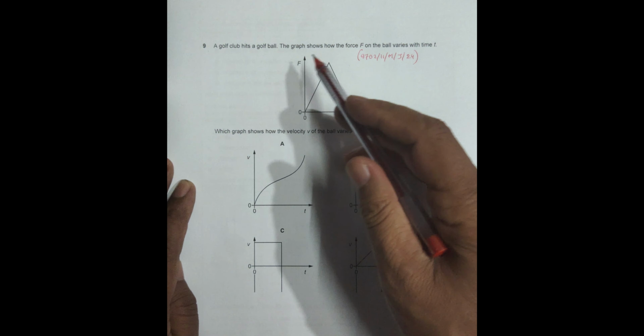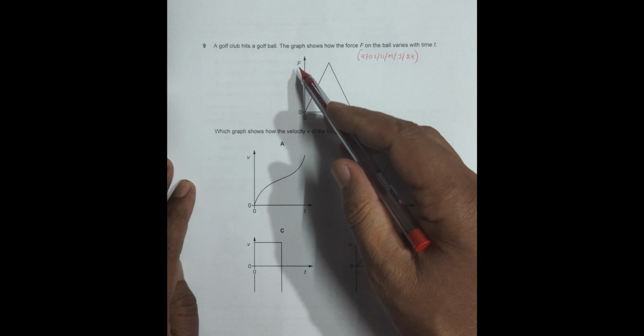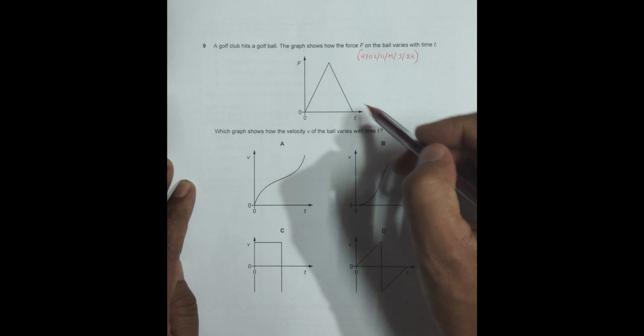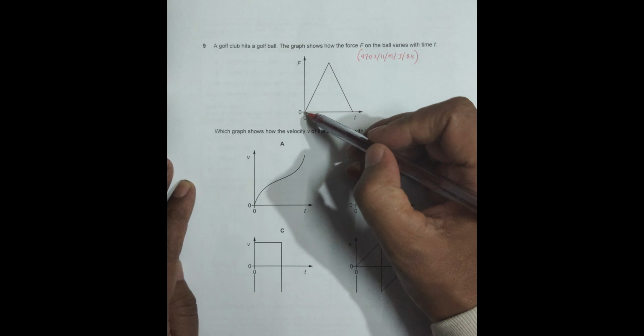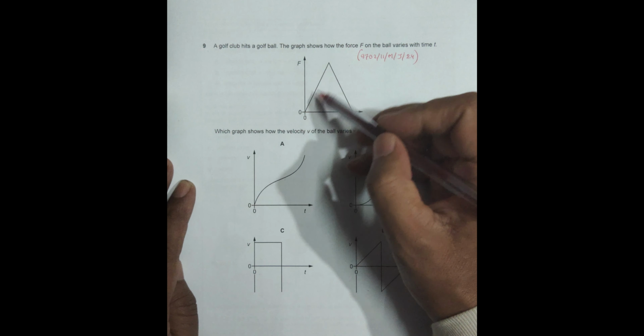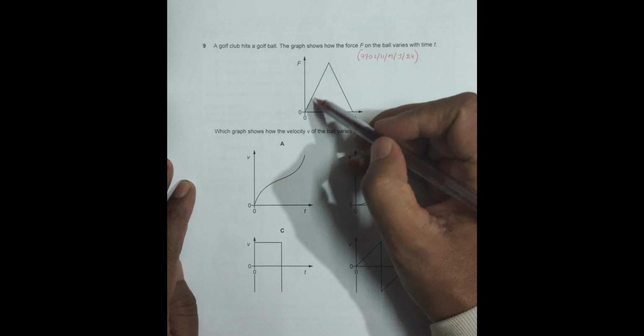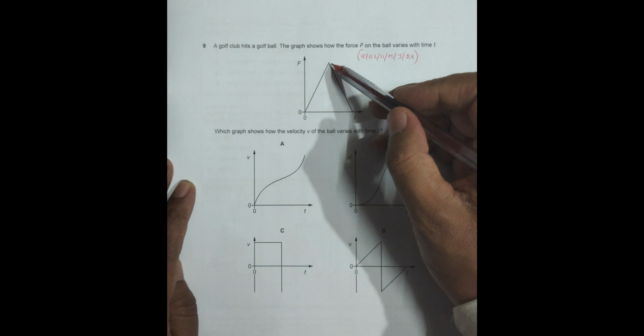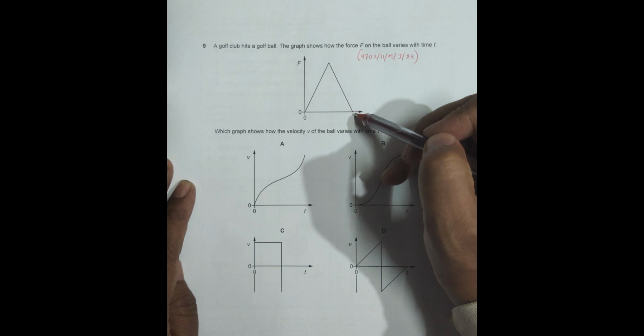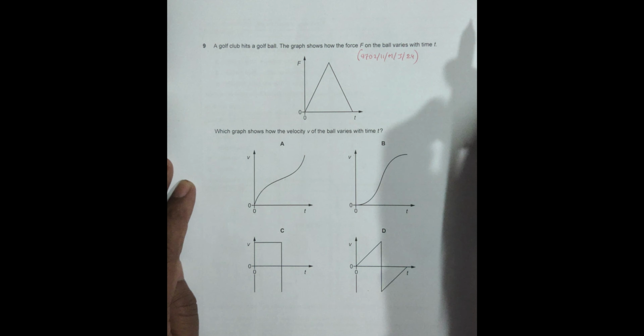So it shows the variation of the force on the ball along with time. We can see that initially the force was 0. It reaches a maximum. The increase is uniform. Then again it decreases uniformly and ultimately becomes 0. So when it leaves, the force is 0.